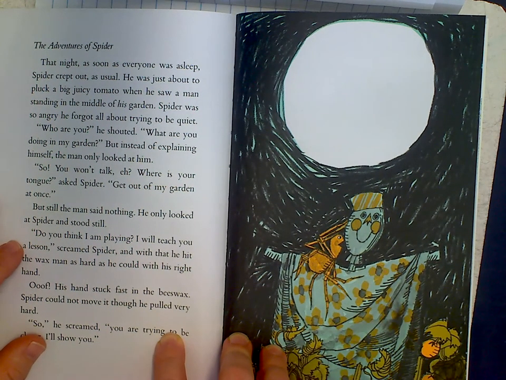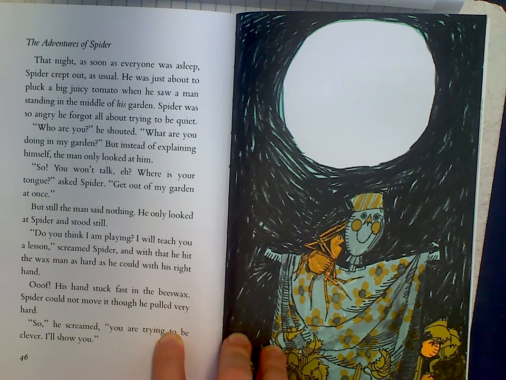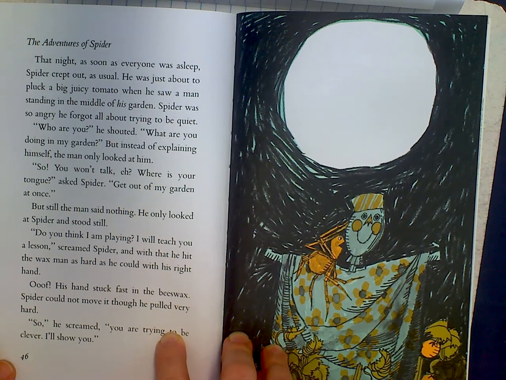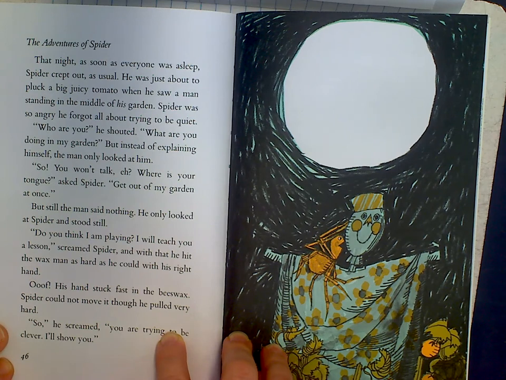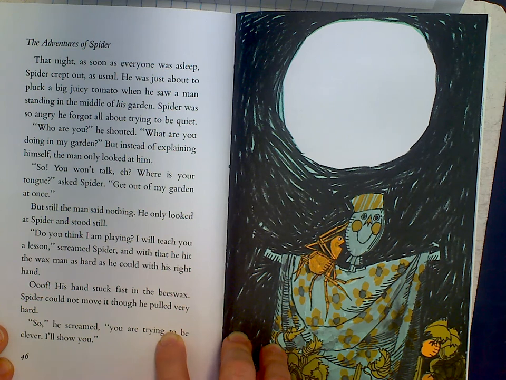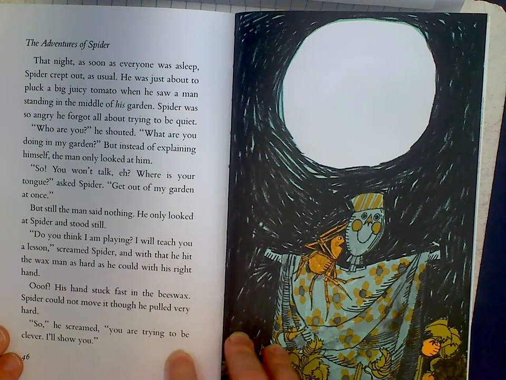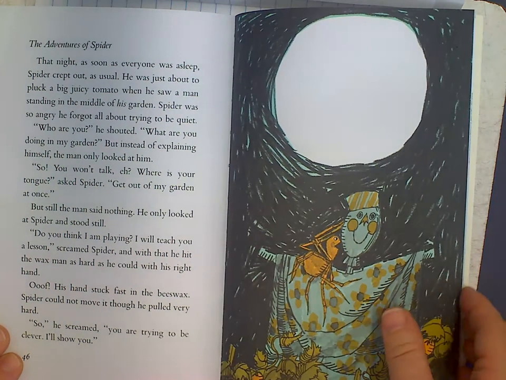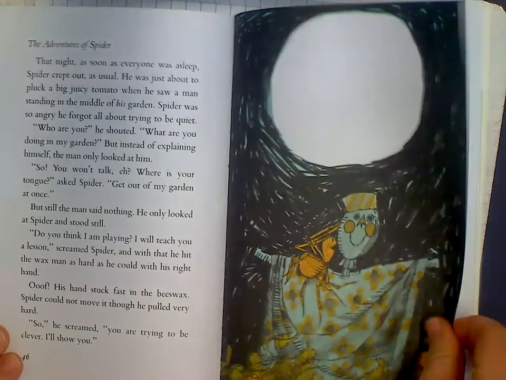"Do you think I am playing? I will teach you a lesson," screamed Spider, and with that he hit the wax man as hard as he could with his right hand. Oof! His hand stuck fast in the beeswax. Spider could not move it, though he pulled very hard. "So," he screamed, "you're trying to be clever? I'll show you."